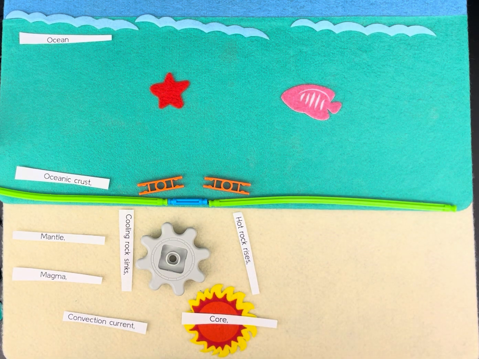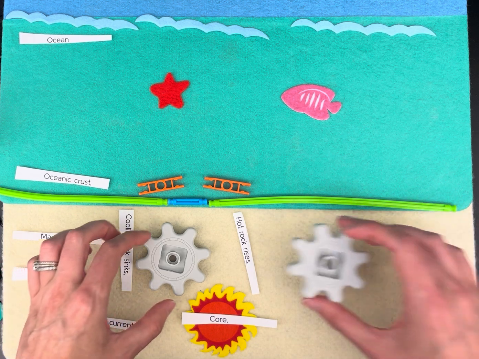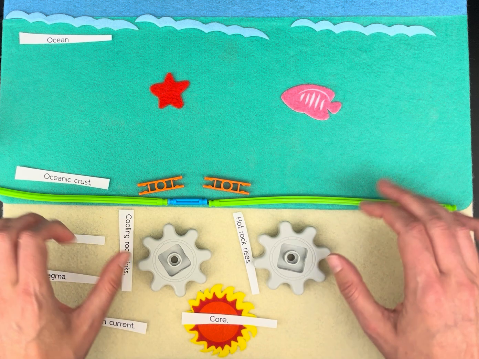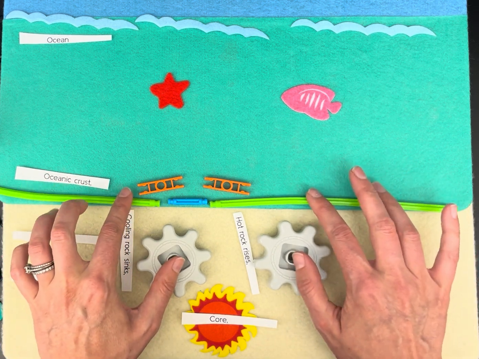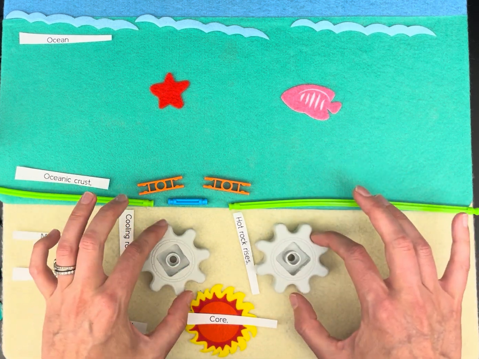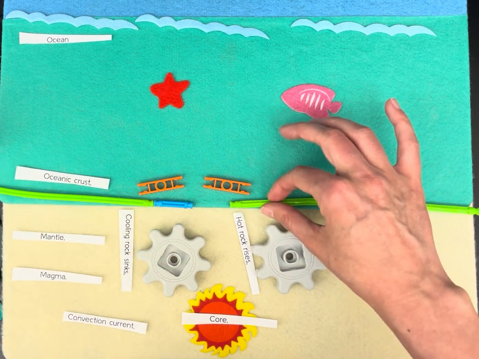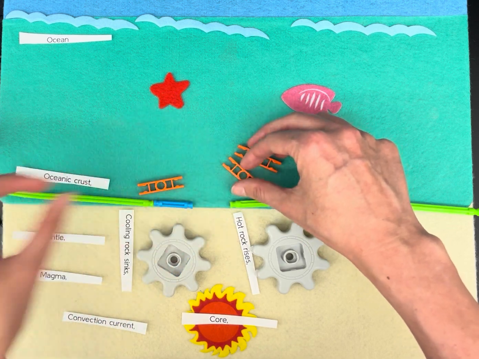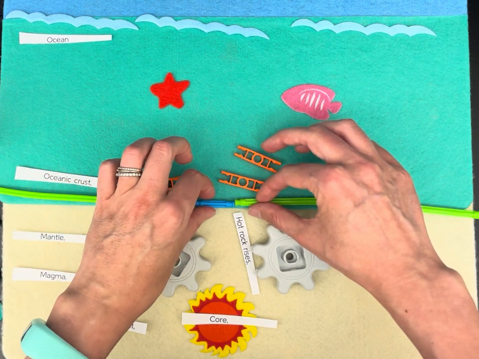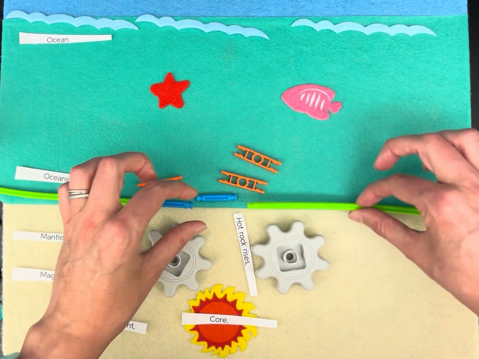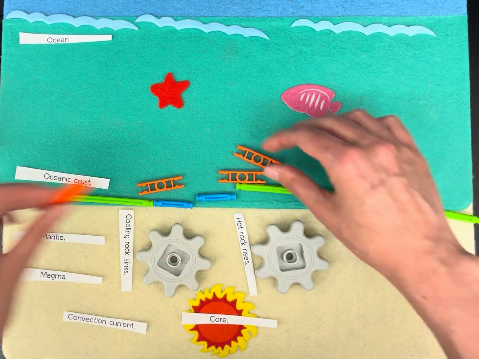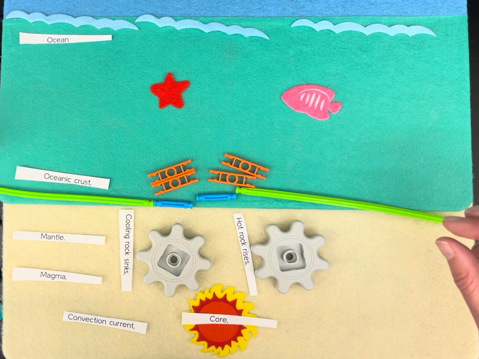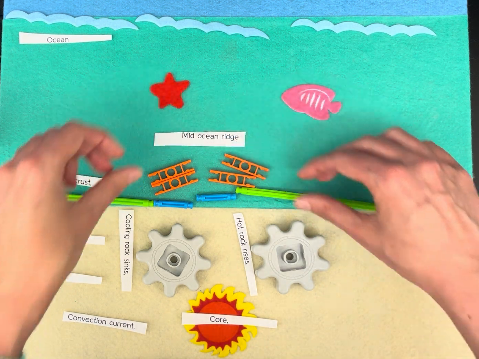And if both of the convection currents are spinning in opposite ways, it causes both of the oceanic crusts to separate, making even more room for magma to rise up and cool on the surface as lava, and forming new oceanic crust, which eventually creates something called a mid-ocean ridge.